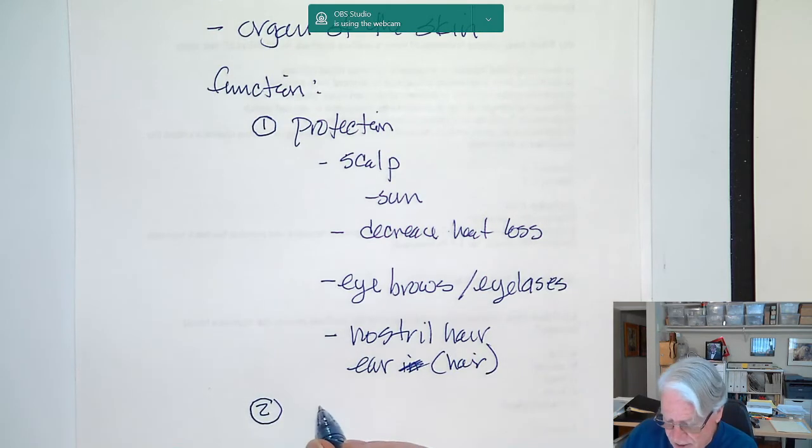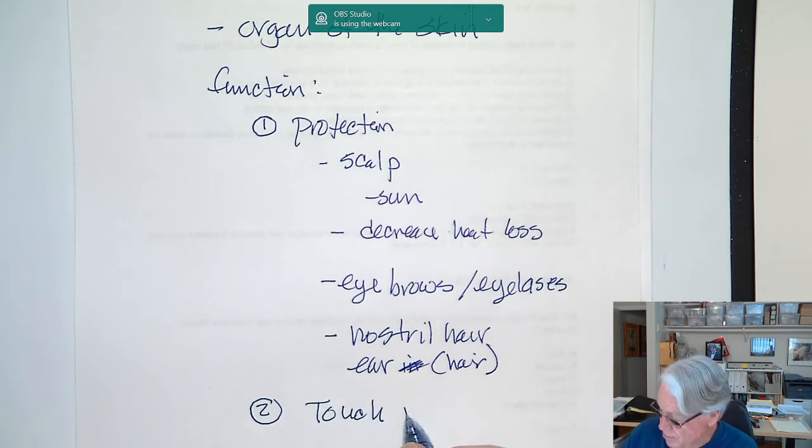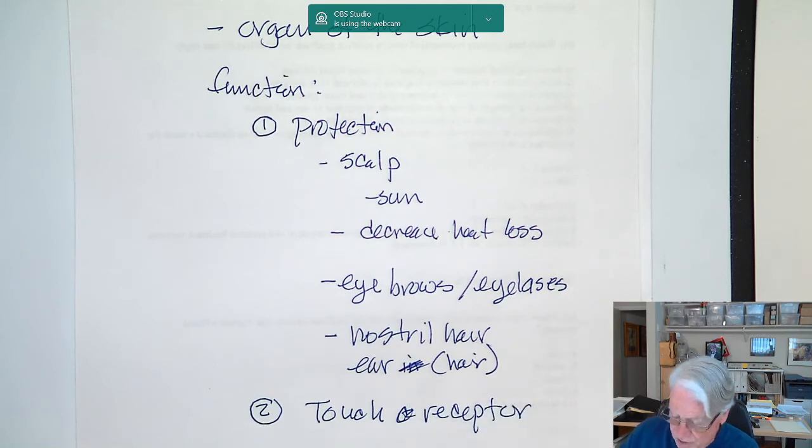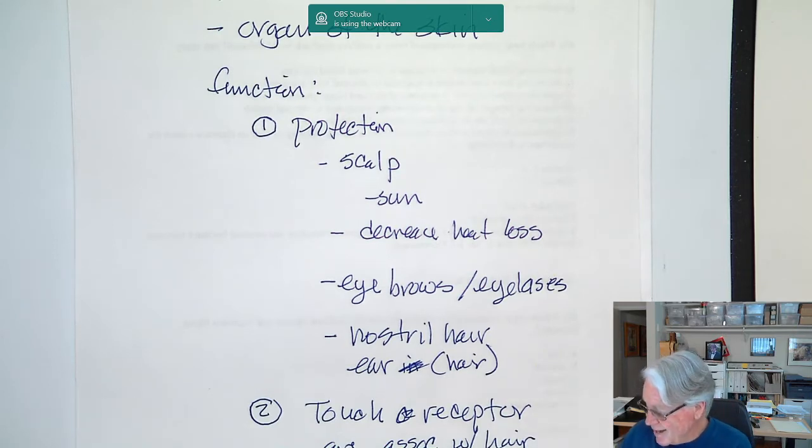So protection is certainly one of the functions of hair. But the other is sensation. So the ability to experience the sensation of touch. So touch receptors are associated with hair. So there's a tactile function to hair in addition to the things we've just talked about in terms of protection.